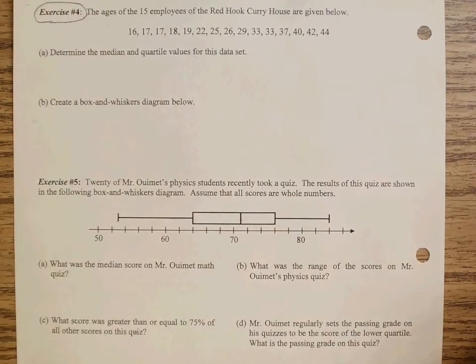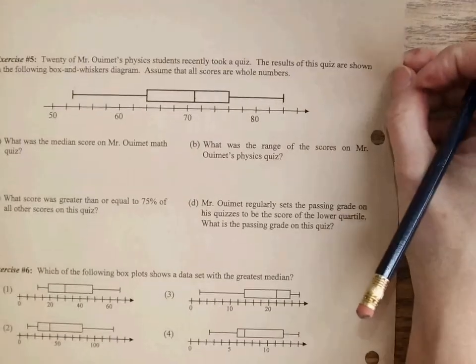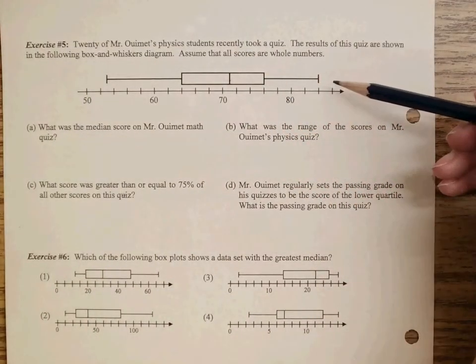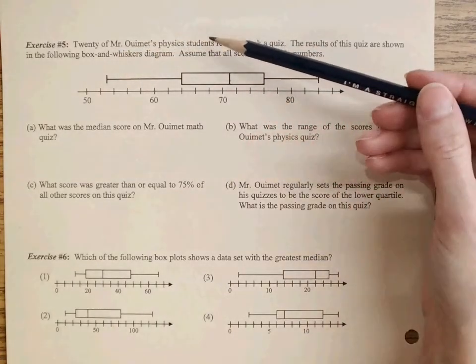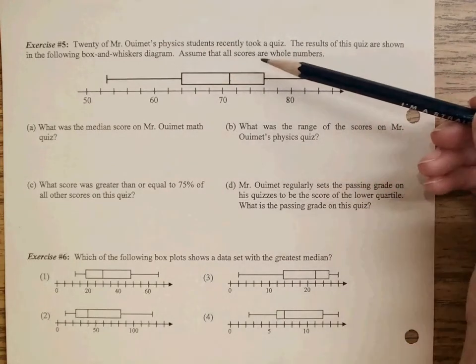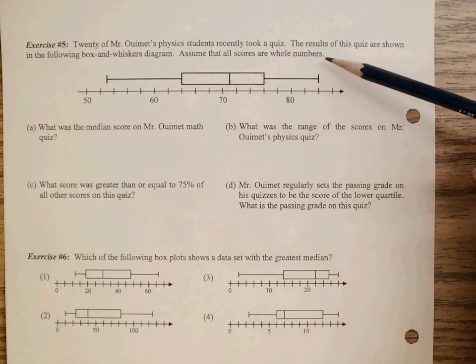Okay? But let's go ahead and answer some questions for exercise number 5 based on a box and whisker plot already created for us. So we have 20 of Mr. Omet's physics students who recently took a quiz. The results of this quiz are shown in the following box and whiskers diagram. Assume that all scores are whole numbers.